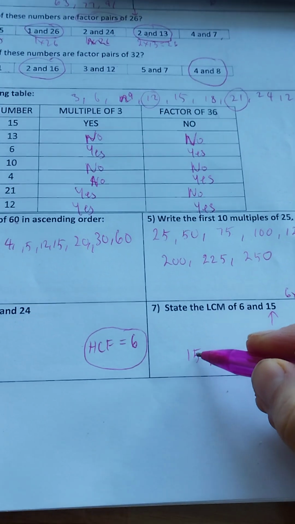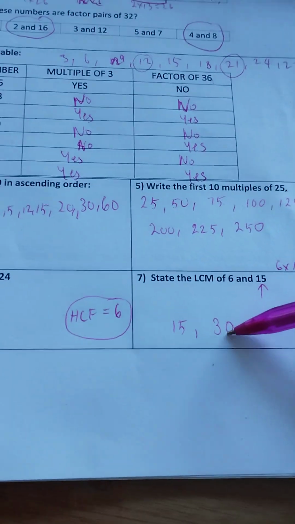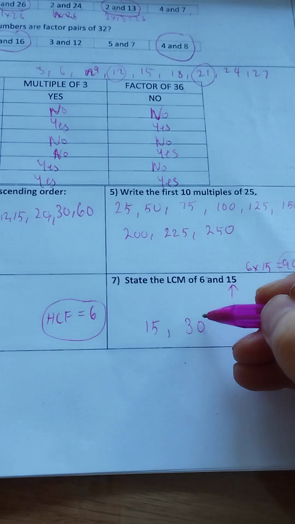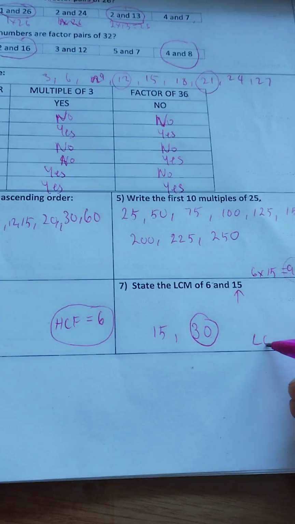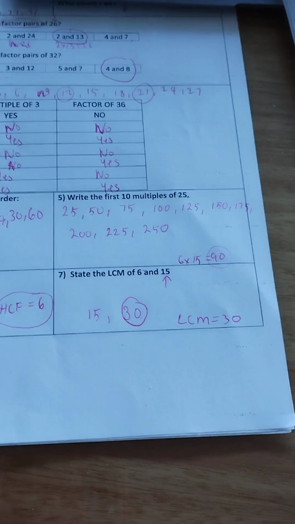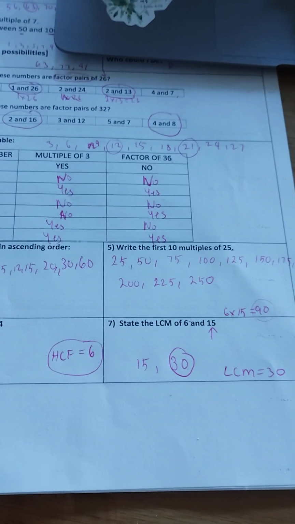The next one would be 15 plus 15 is 30. Now, as soon as I see 30, I know 30 is in my 6 timetables. 6 times 5 is 30. So that means the LCM will have to be 30. So I thought I'll try a different way to save some time. But if you found it more handy to have the multiples of each number, then that's fine.